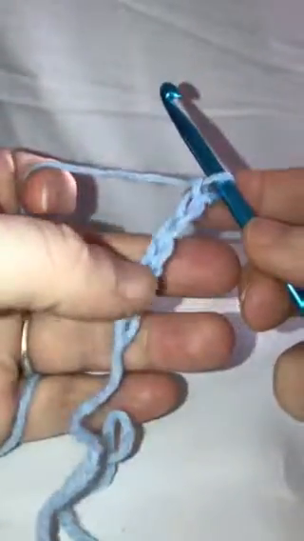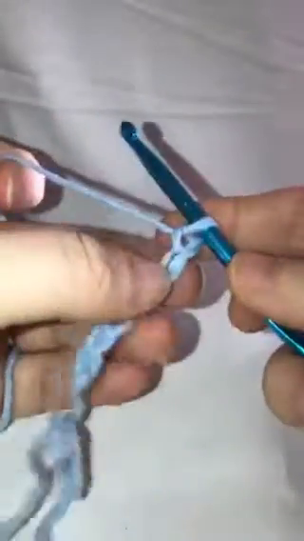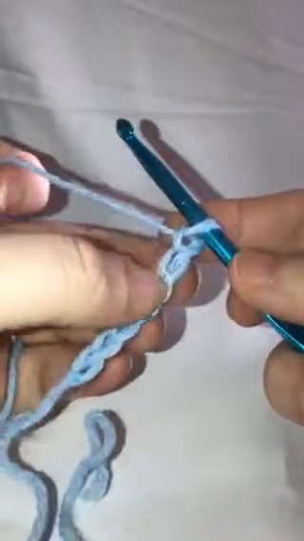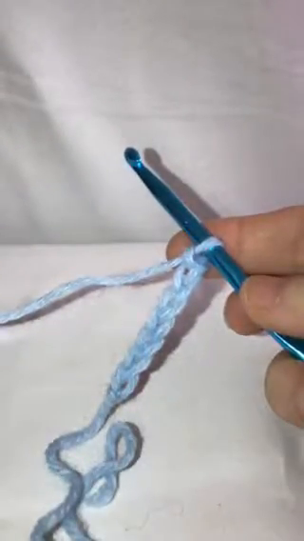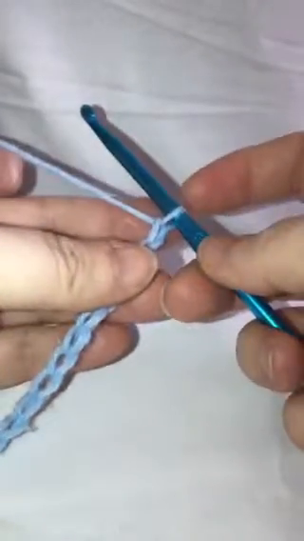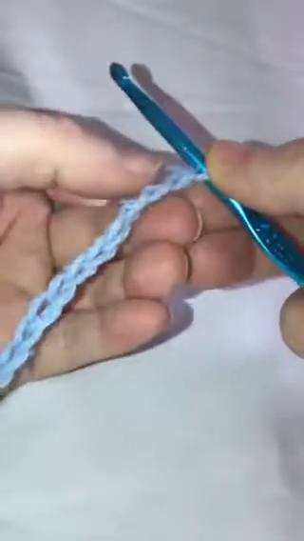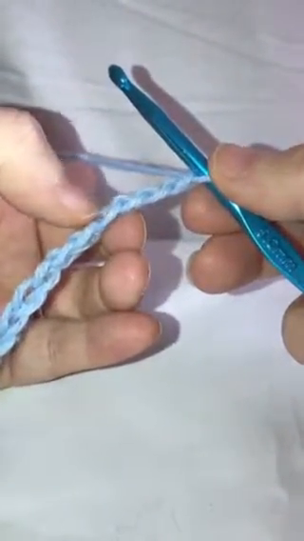And remember, when you're counting your chains, you do not count the loop that's on your hook. So I'm going to go ahead and do 39 chains and meet you at the end of my chain. So here I am. I've got 39 chains, not counting the one on my hook. And I'm going to be working into these loops, this loop here on the back.